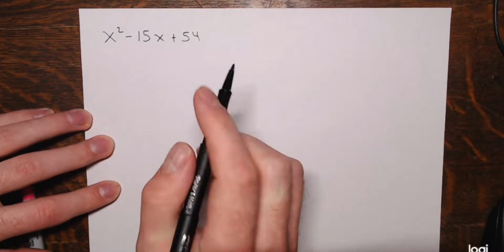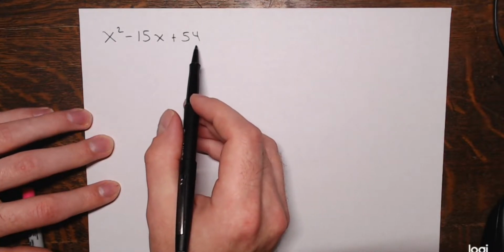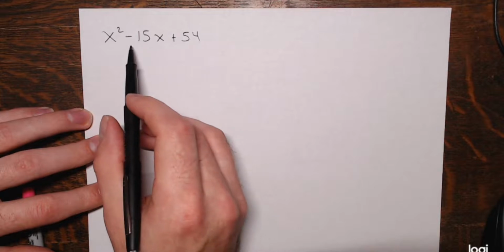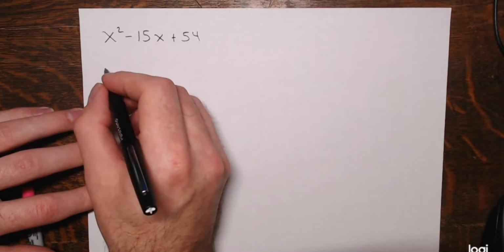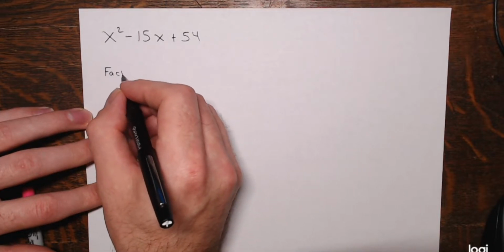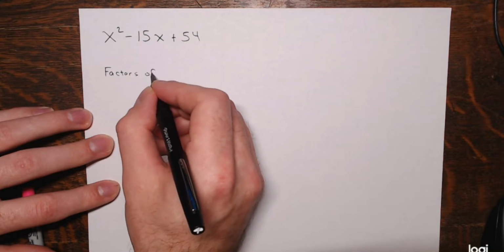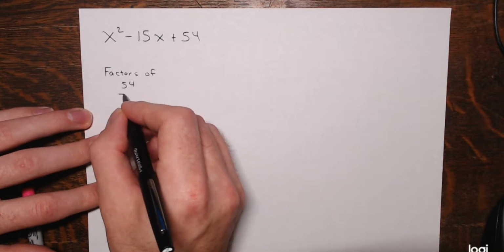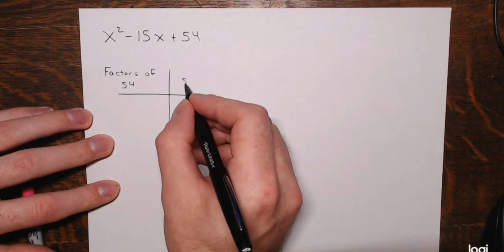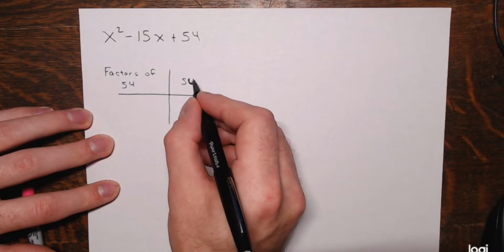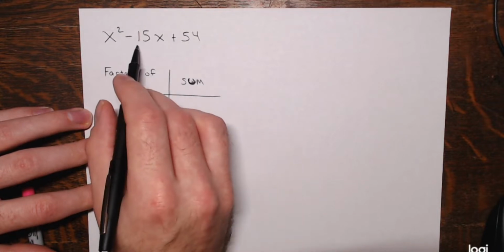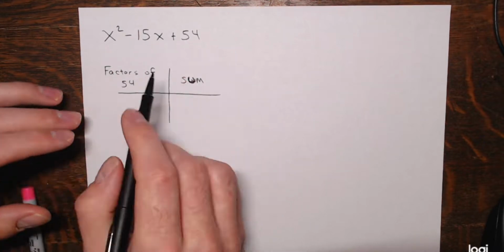So I'm just looking for a pair of factors of 54 whose sum is negative 15. And again, you can make a little table like this, factors of 54 and their sum, and we would like a sum of negative 15.